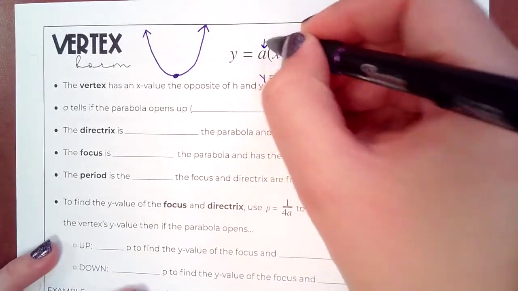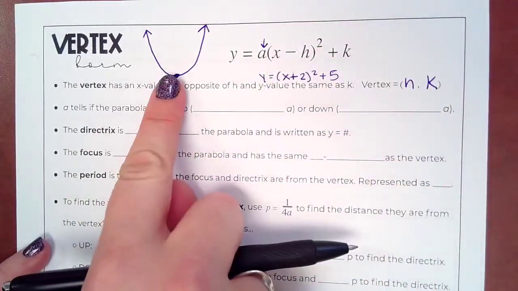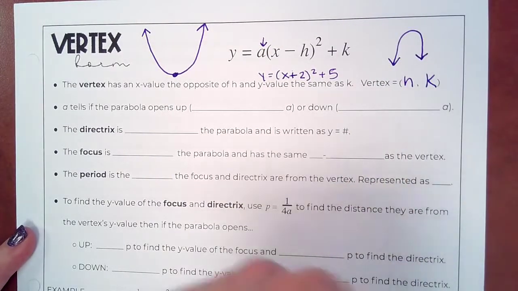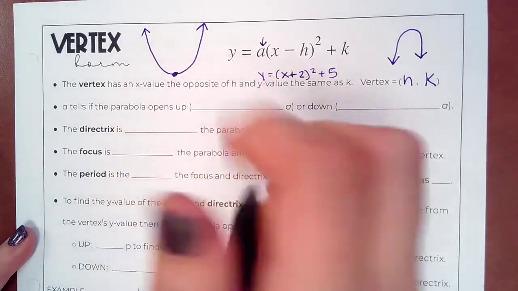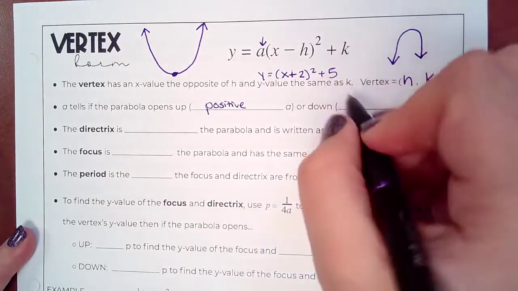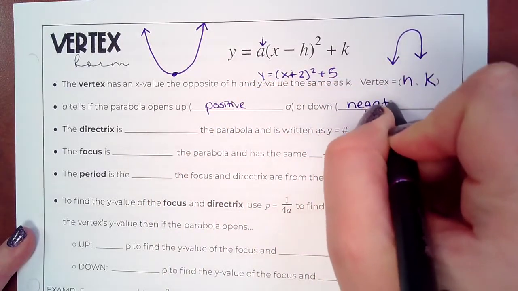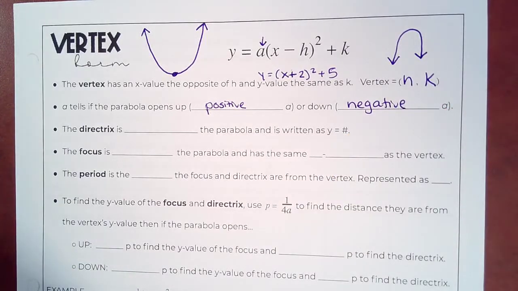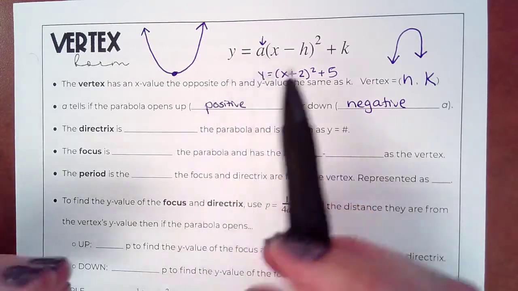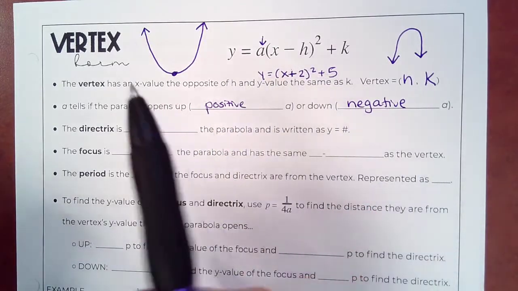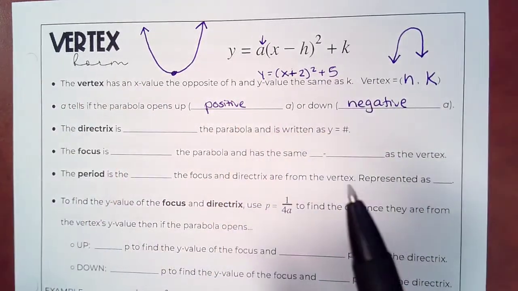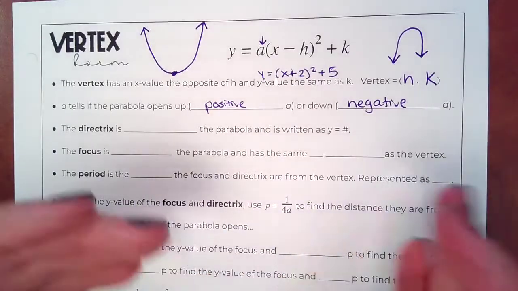A, the number here, will tell you if the parabola will open upward like this or downward like this one. It will open upward if a is positive. It will open downward if a is negative. It will also tell you how wide the parabola is going to be. If it's a 1, then it's going to be like a standard width. If it's a whole number like 2, 3, 4, it's going to be skinnier. If it's a fraction like a half, a fourth, a 12th, it's going to be much wider.